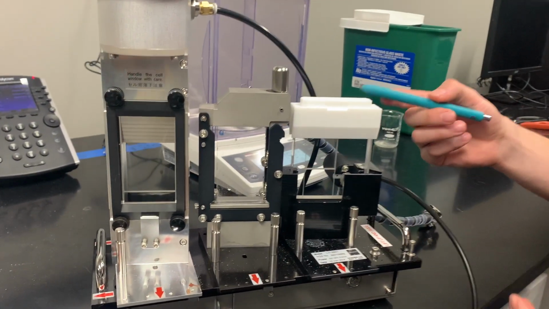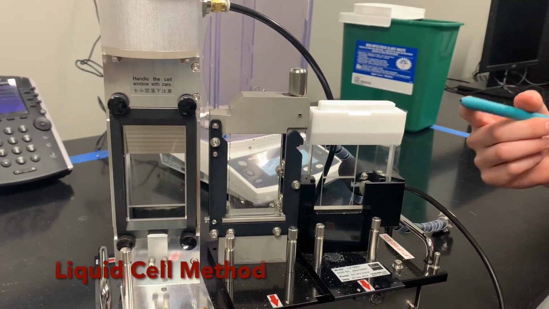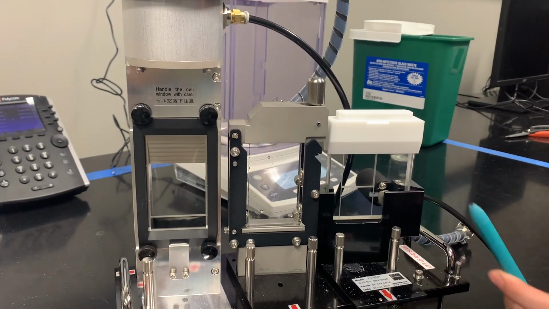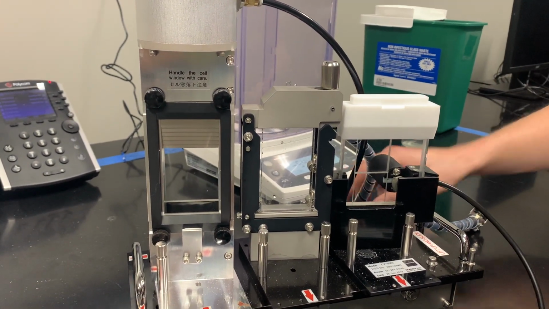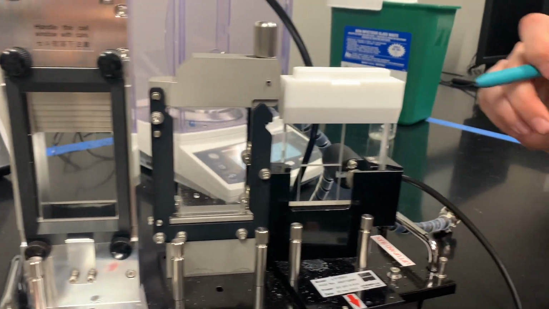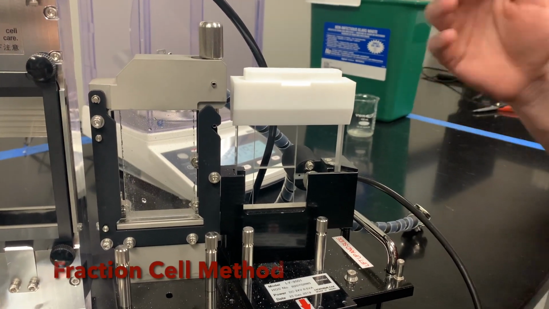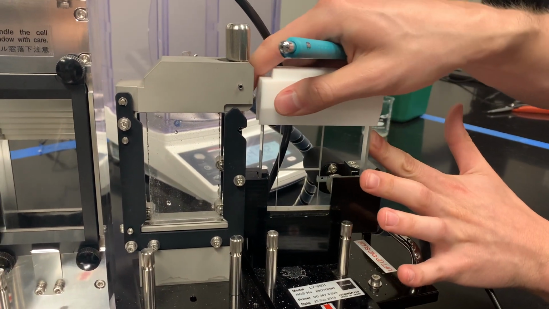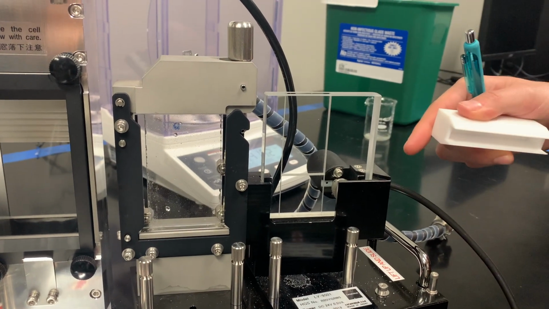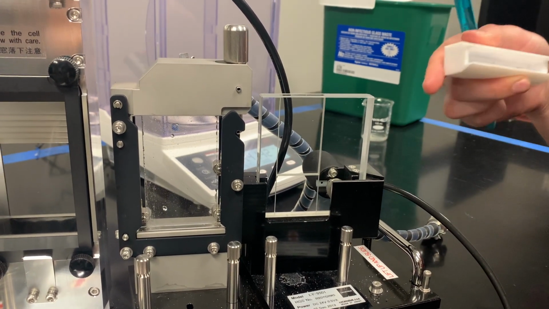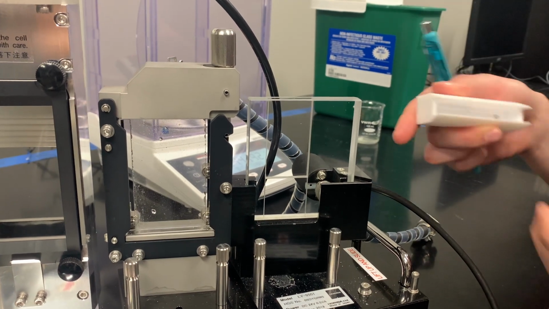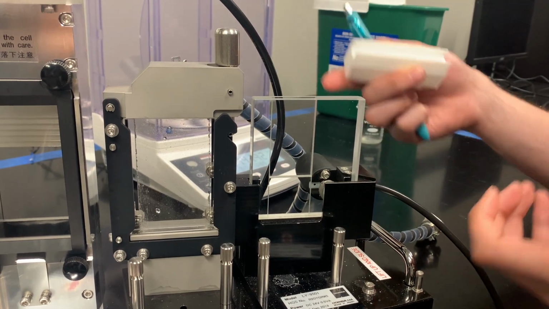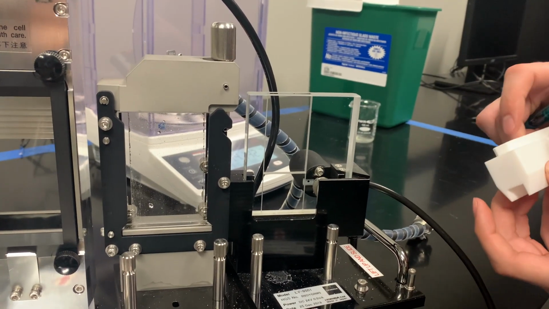Now the second method is the liquid cell method, in which case the sample is dispersed in water, at which point it comes down this hose into the window, once again into the path of the laser for a measurement to be collected. Now the third method is the fraction cell method, for the case where the user doesn't want the solvent to be water. You can fill this fraction cell with a solvent of choice, whether that's isopropanol or acetonitrile, really whatever the particles are compatible with. Again, this window is placed in the path of the laser, allowing a measurement to be collected.